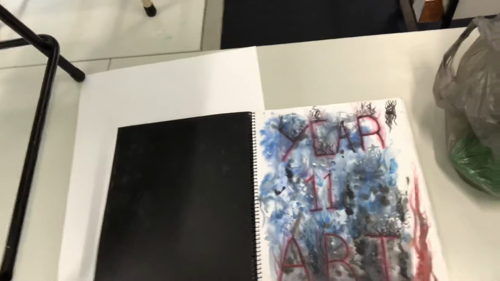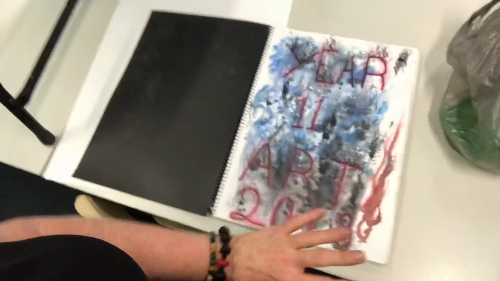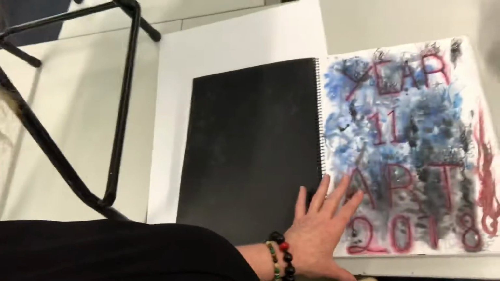First page, Year 11 Art. Here's one I've prepared for you earlier. So here's Abby's from last year. Year 11 Art 2018. Do it however you want. You can start it. You may come back to it. These are good things to come back to later on in the year so that you always have kind of like a task.